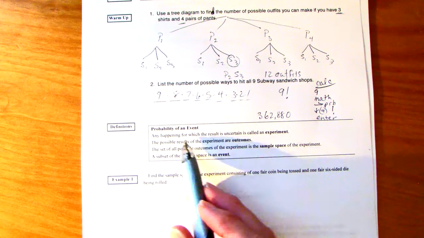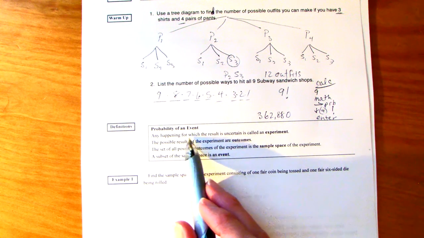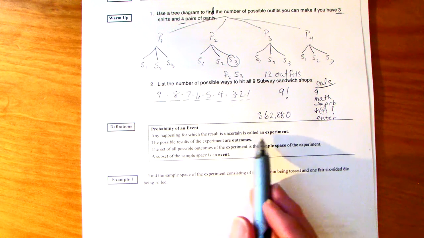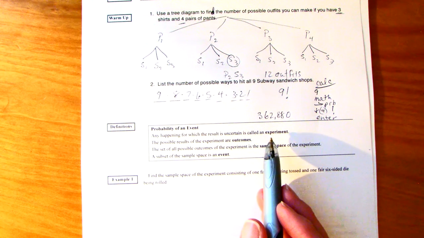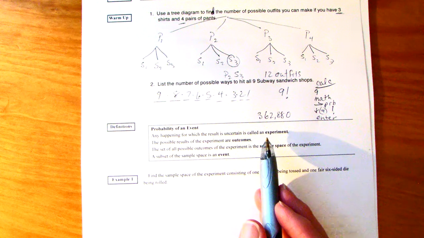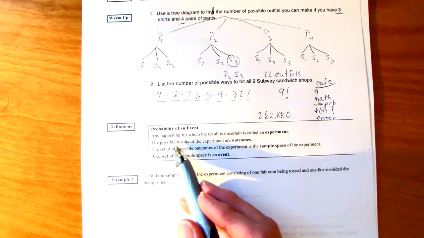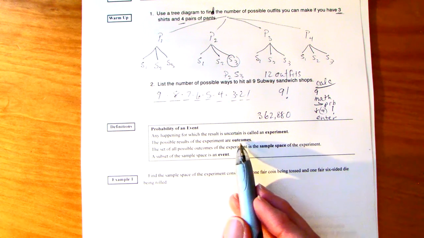All right. So, probability of an event. Any happening for which the result is uncertain is called an experiment. This just seems worded weird. The possible results of an experiment are called outcomes.